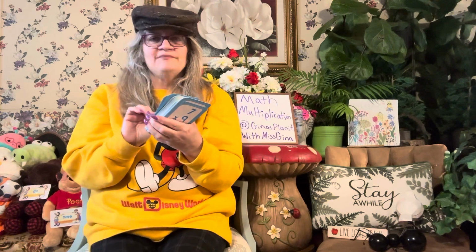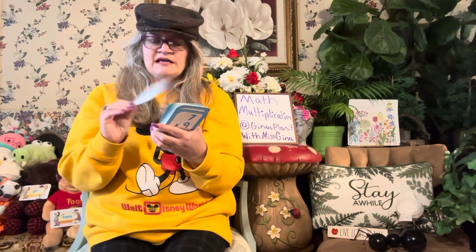They switched it up. Don't let them trick you just because they wrote that 3 on the bottom. Because 1 times 3 is 3, and 3 times 1 is 3.